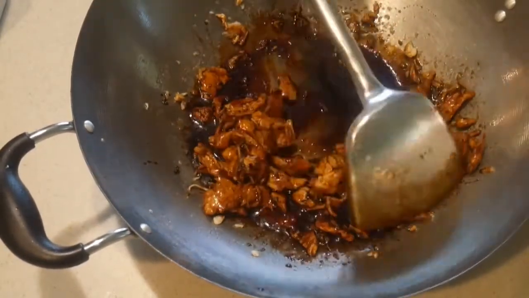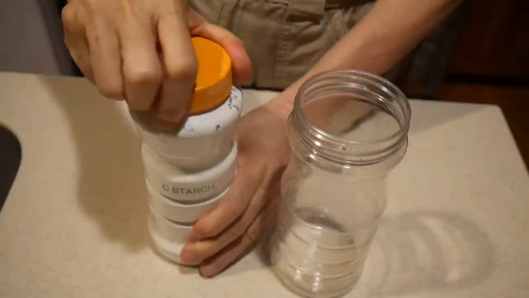The next step is to thicken the sauce to coat the chicken. I'm going to thicken the sauce using cornstarch, but you can also thicken the sauce with other thickening agents such as flour or potato starch. I prefer cornstarch because it thickens rapidly under heat, usually within seconds. I create a cornstarch water suspension using 1 part of cornstarch to 2 to 3 parts of water.